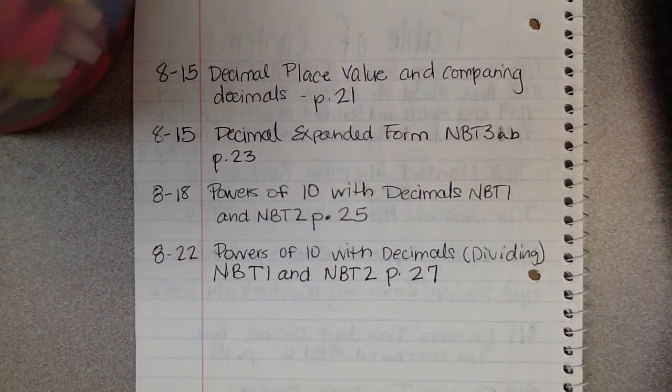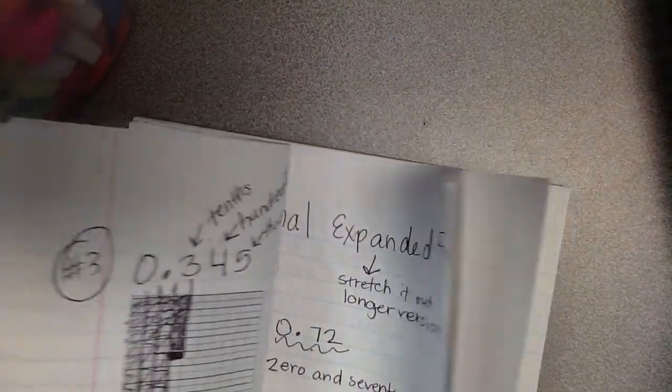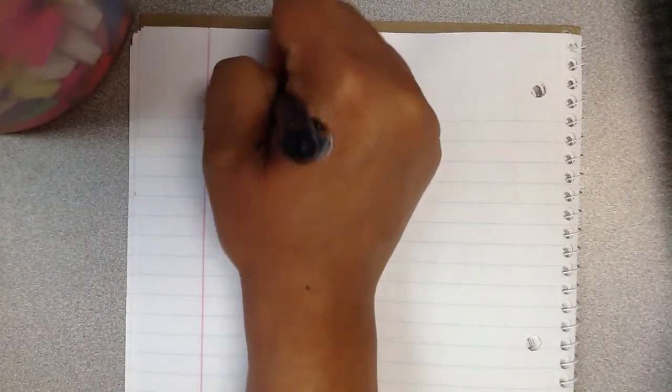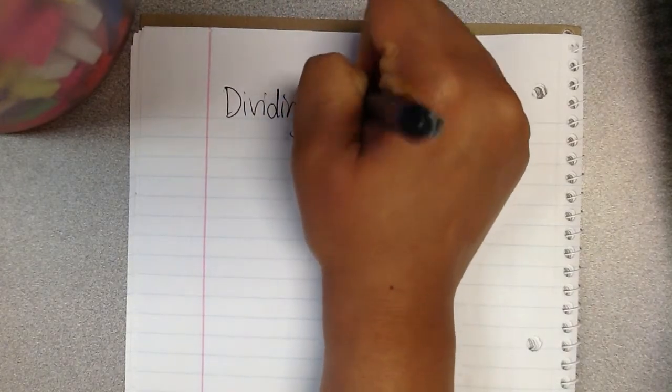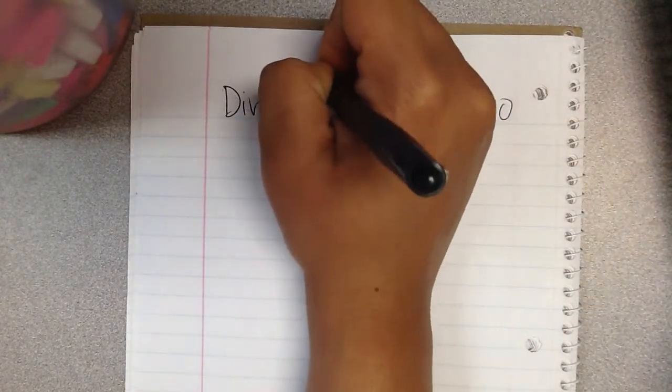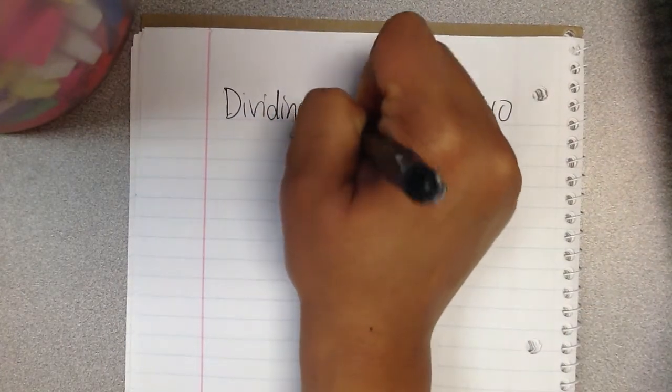Okay, it's going to be page 27 for me, and this is NBT 1 and NBT 2. Alright, so dividing with powers of 10. Decimals.